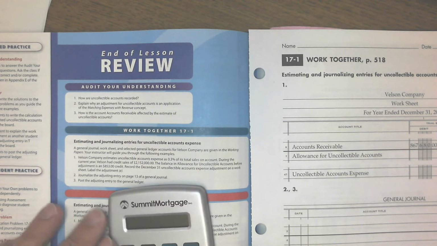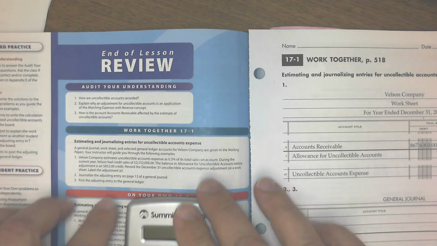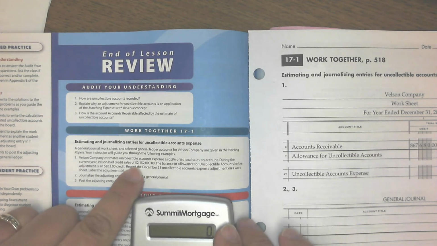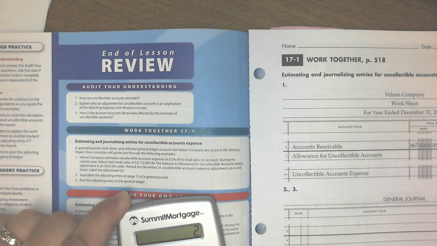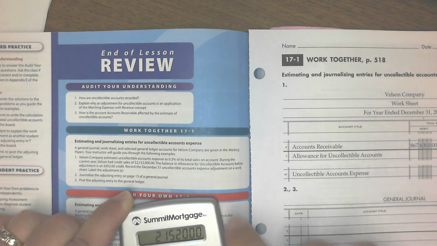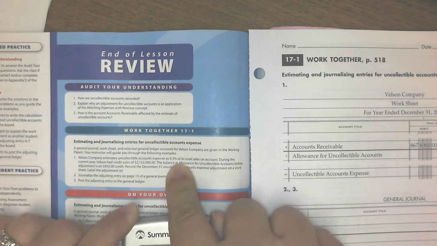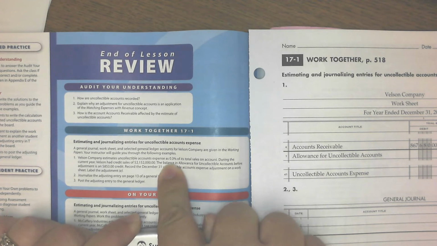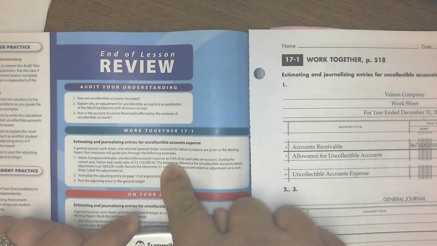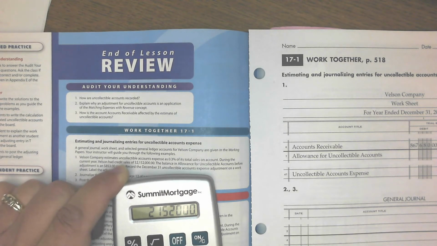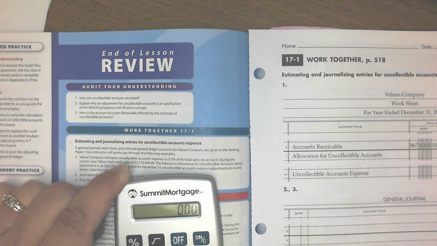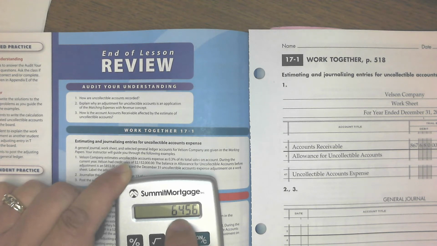So what we're going to do is this: $2,152,000, we're just going to multiply that by 0.3%. Notice this is already a percentage, so it's not 3%, it's 0.3. That means we multiply that by 0.003. And the estimated adjustment, or the estimated expense, is going to be $6,456.